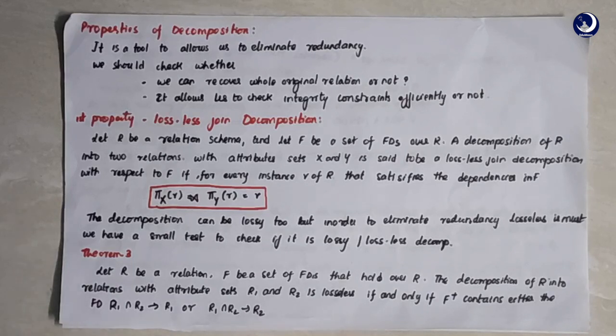Let's look at the formal definition of lossless join decomposition.